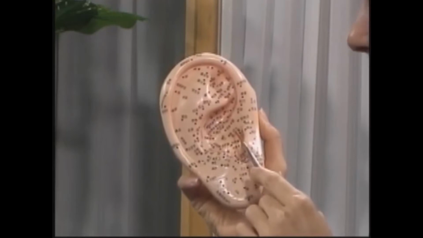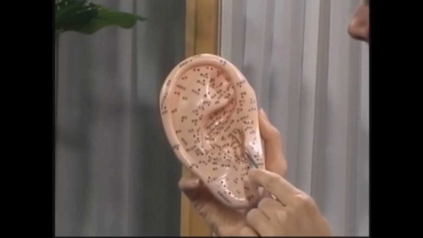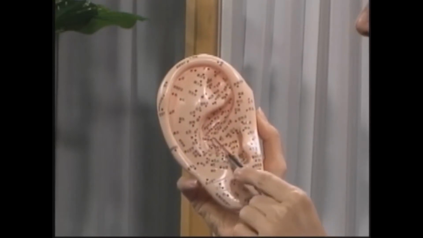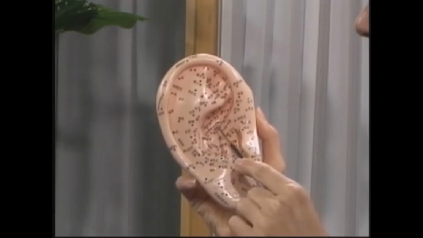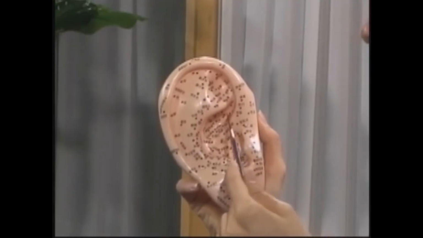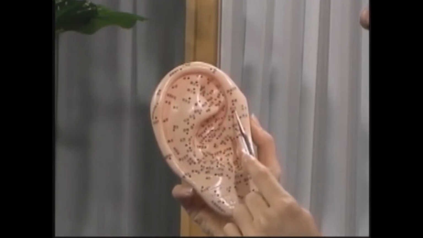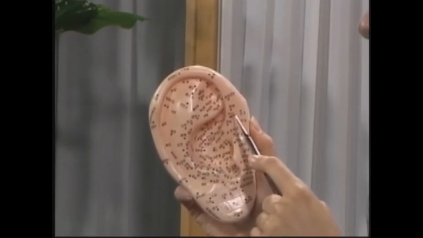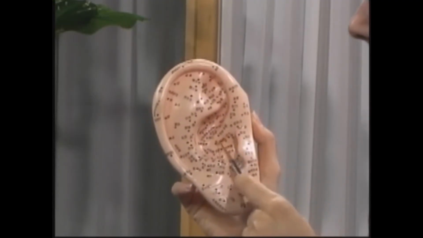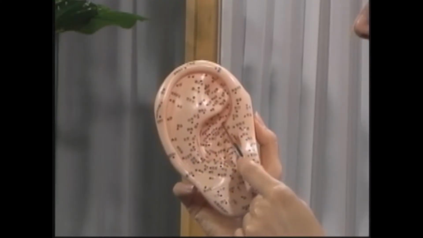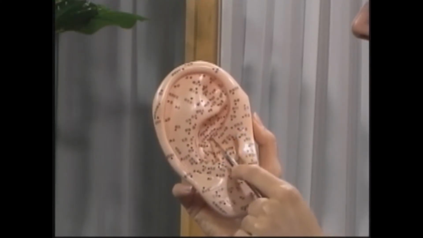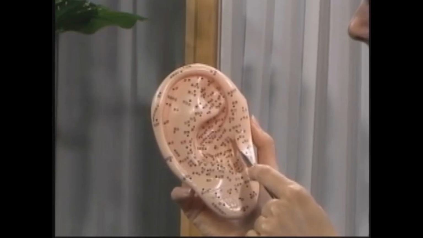Starting with your mouth, where food enters, going down your esophagus, through your stomach, coming out your small intestines, large intestines, and all the way to your rectum and anus. So any digestive problems can be helped by points along the center of the ear here.